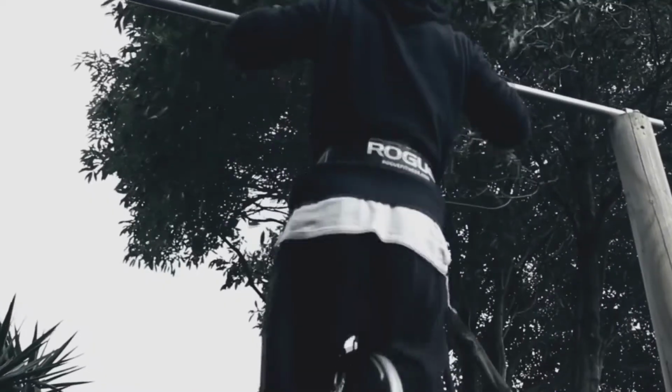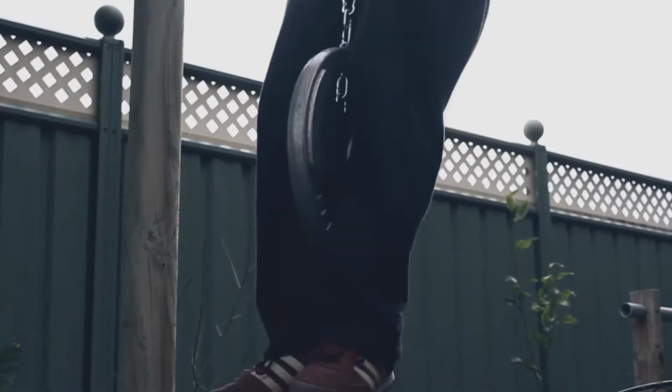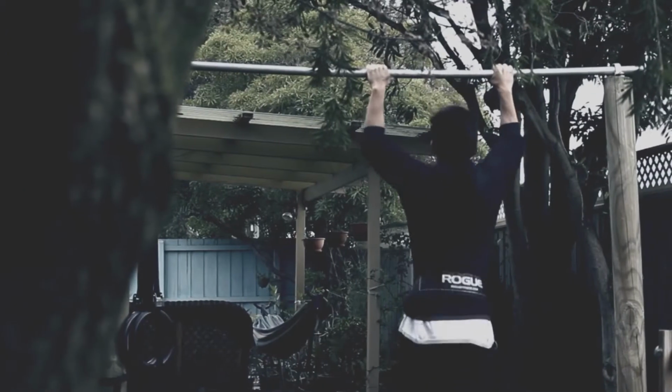Those are just a few ways which you can overload over time. By no means are those the only ways which you can increase the intensity. You can work on unilateral variations. You can always add external load, but those are topics for future videos. But if you do want to hear more about those, let me know, and I'll be sure to bring that to you.